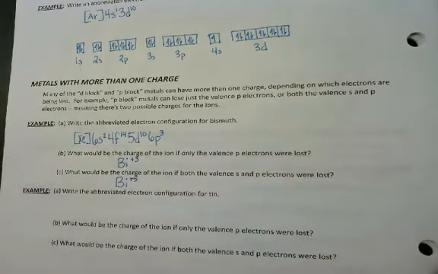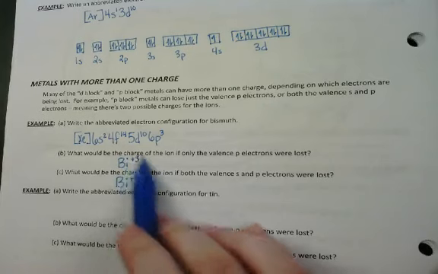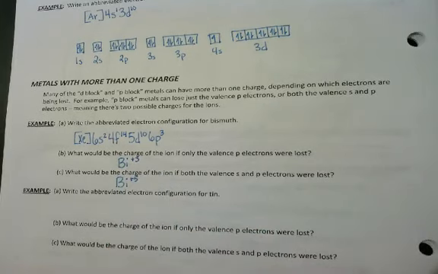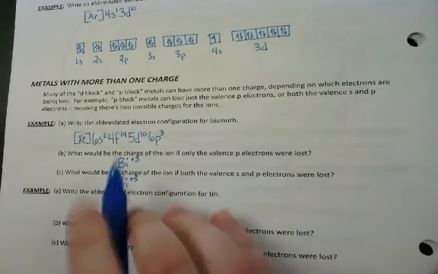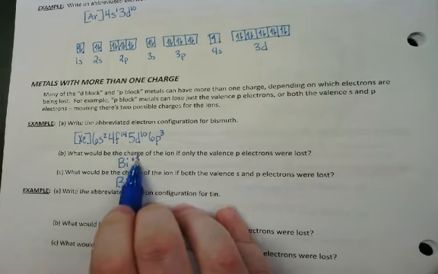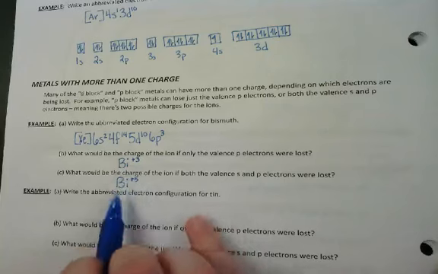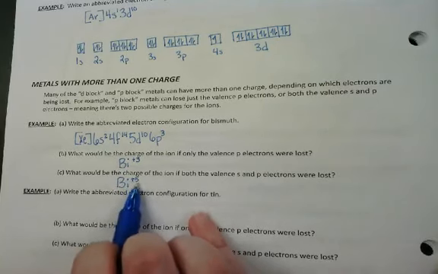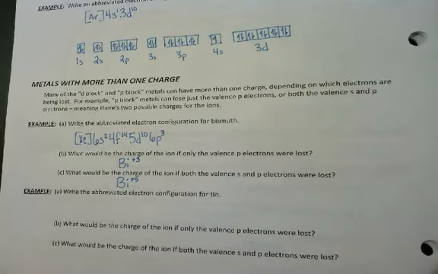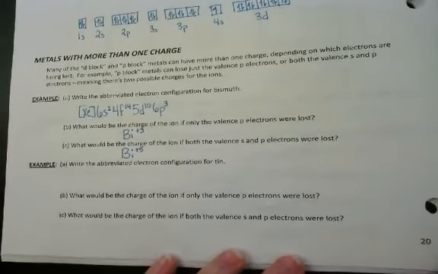So sometimes bismuth only has the ability to lose just its P electrons. It can't find elements to give the other electrons to, or it just doesn't have the energy, okay? So sometimes it's going to lose just the P and have a charge of +3, but other times it can lose all 5, and so it'll have a charge of +5, okay? So go ahead and do the same thing for tin, and then come back and check your answer.